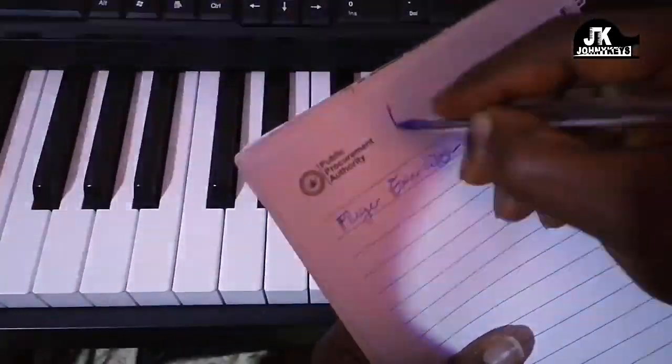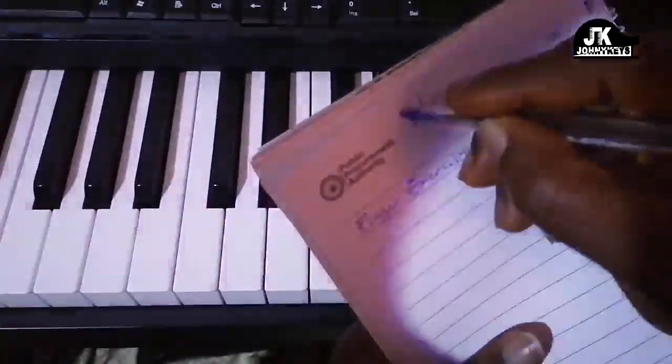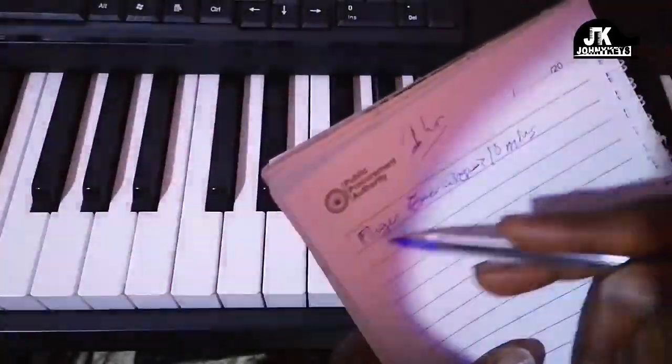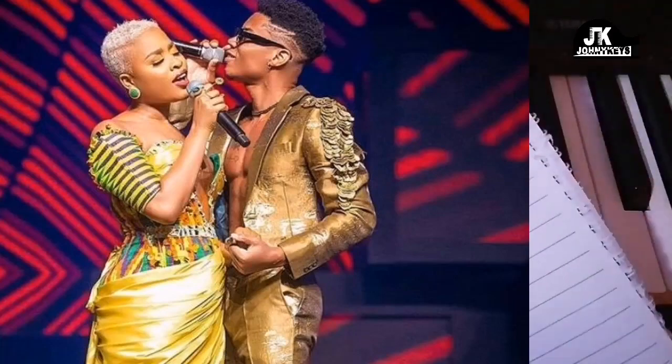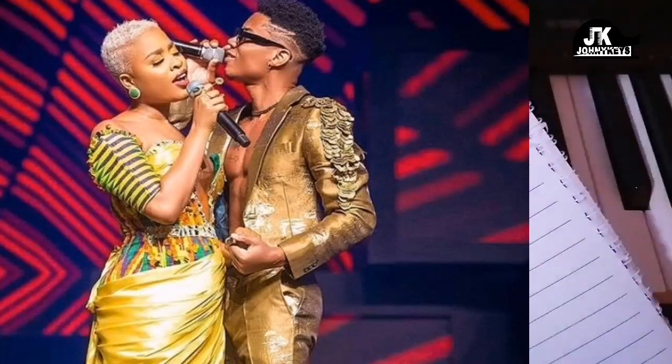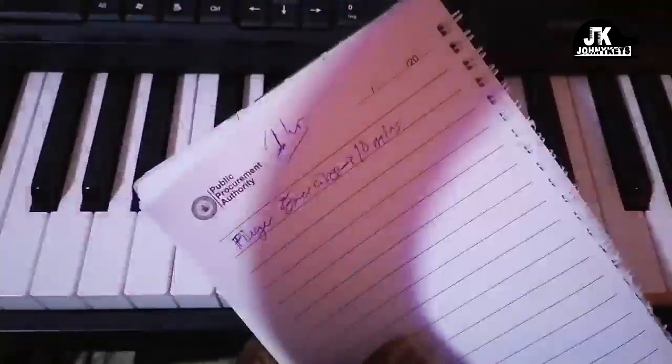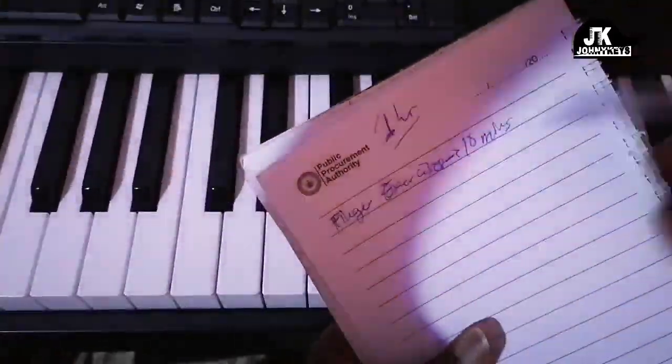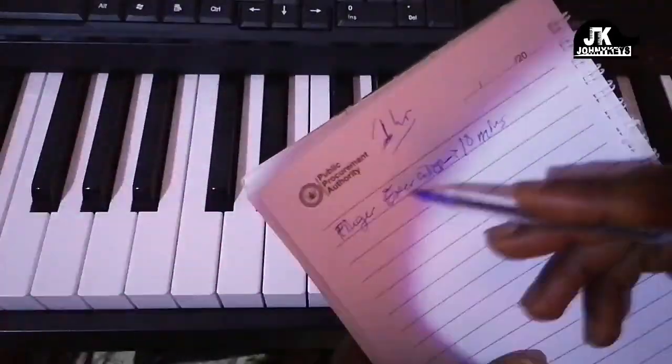So I have an hour. Let me put that here. 1 hour to practice. That is what I have today. So I set 10 minutes for finger exercises. Just like a singer, before you sing, you don't just go straight to the singing. You got to warm up your vocal cords. All right? So that's the same thing that happens here. I do finger exercises for about 10 minutes.